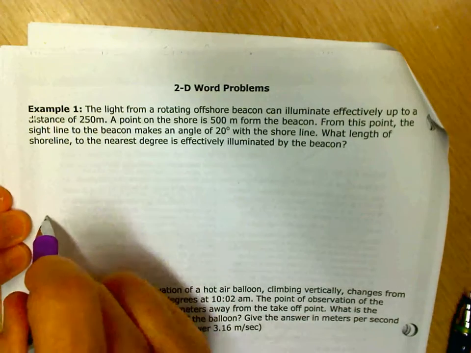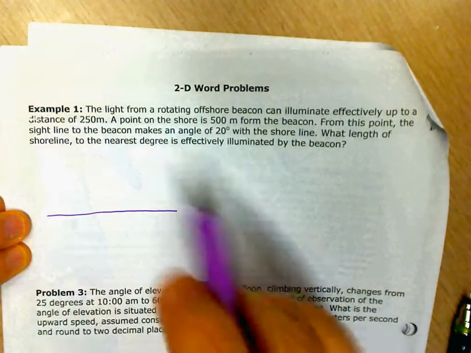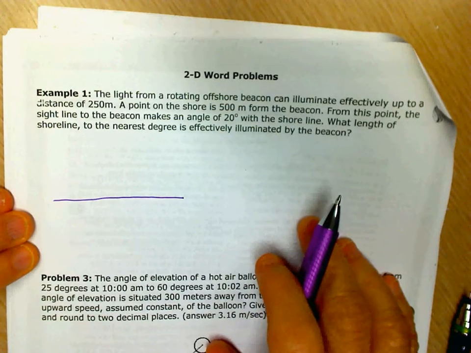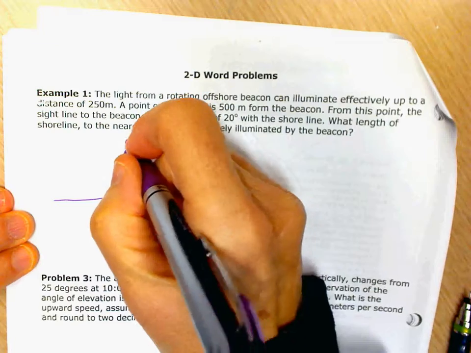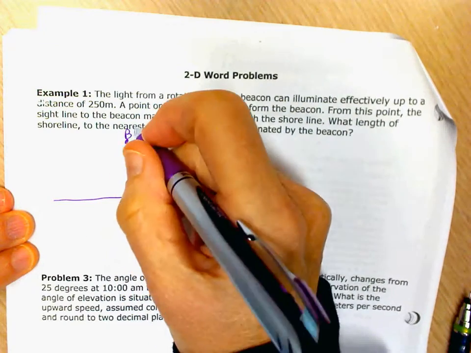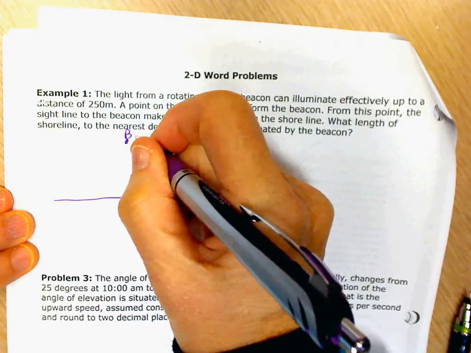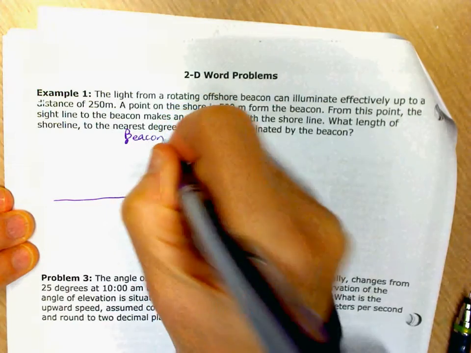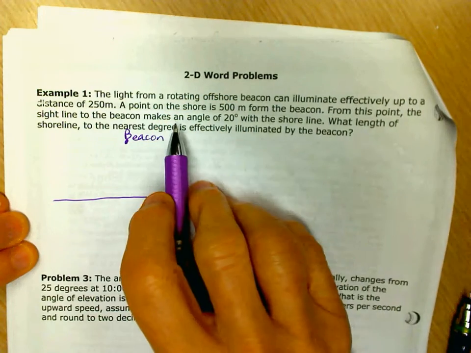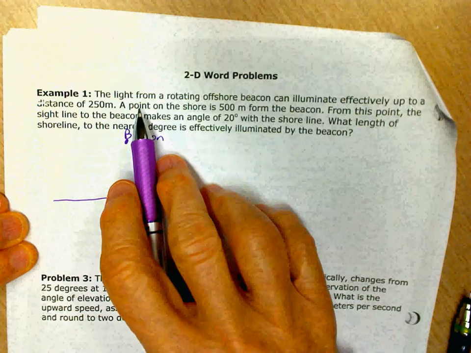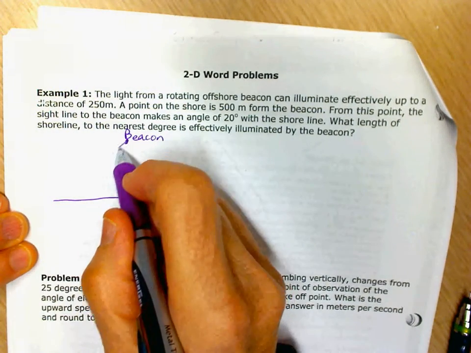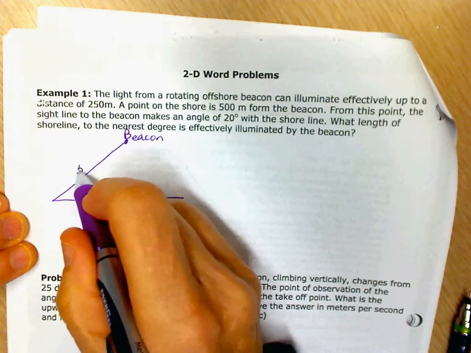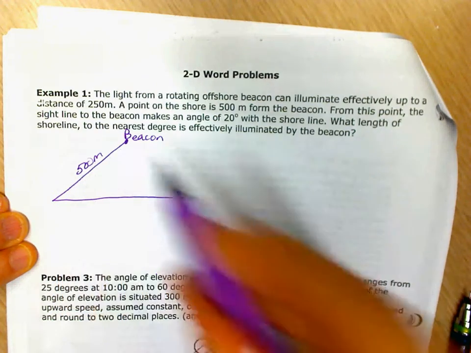So here's our shoreline. Okay, we'll call that the shoreline. And there's our beacon, which is basically a light source. We'll call it B, but I'll write beacon there. Now it says here, a point on shore is 500 meters from the beacon, so we'll just say that's 500 meters.